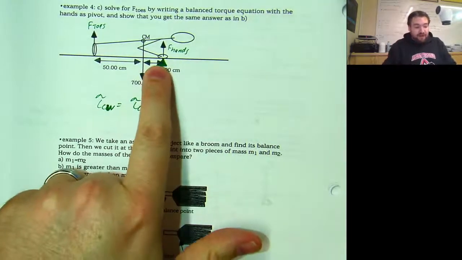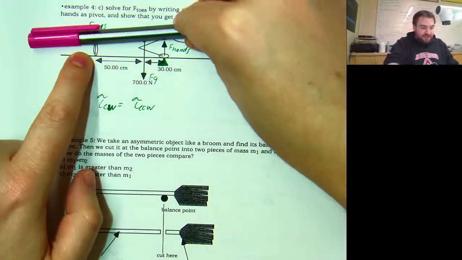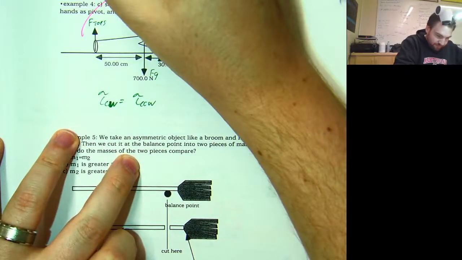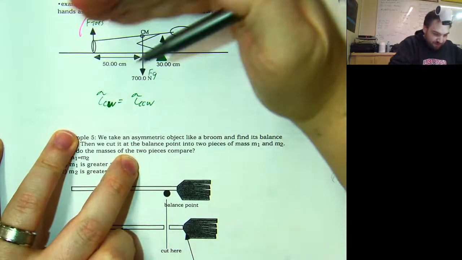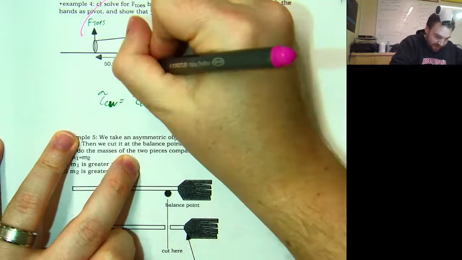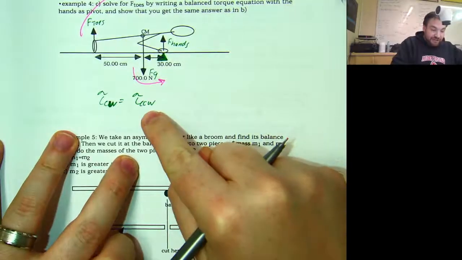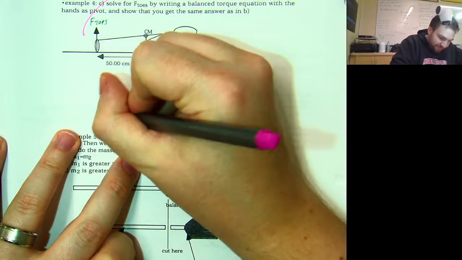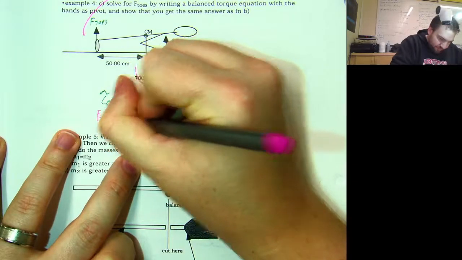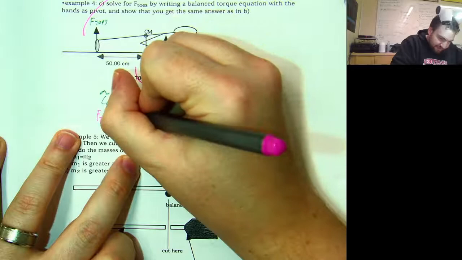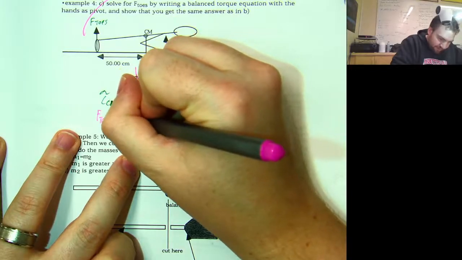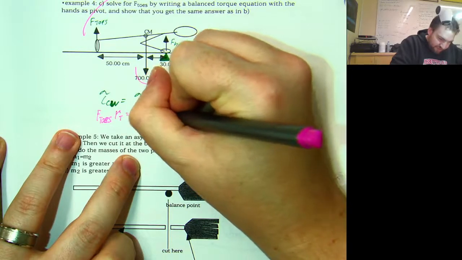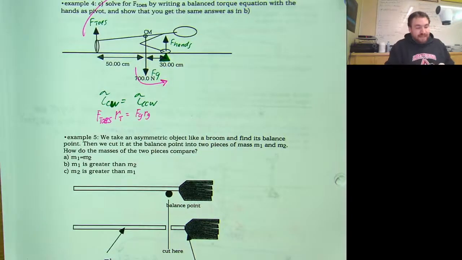Now if my pivot's there, this force is going to cause this thing to rotate this way. So this rotates that way. This is going to go this way. So this is that way. Now my FG is counterclockwise and my toes is clockwise. So this is going to be F toes times R, I'll call it RT, equals FG, and I'll call it RG. And then we go through it the same way.